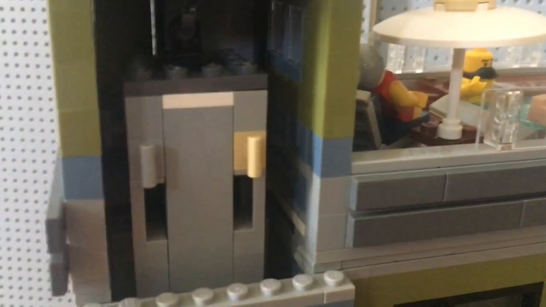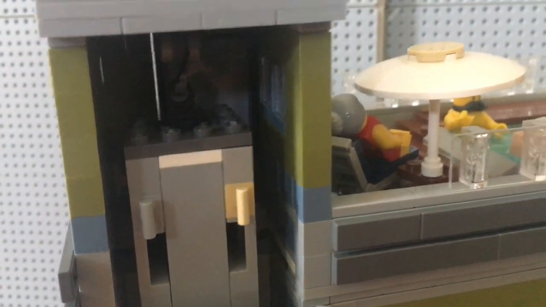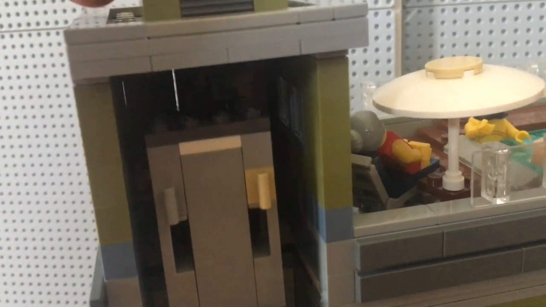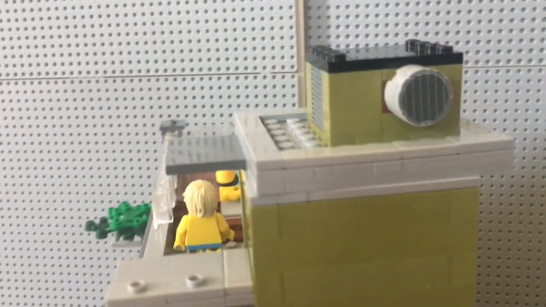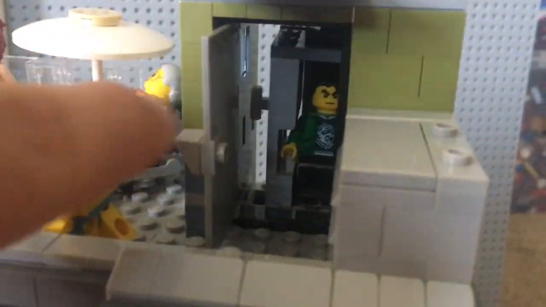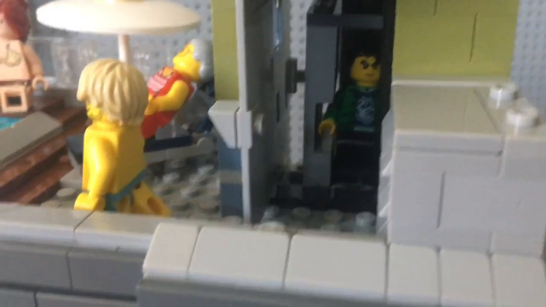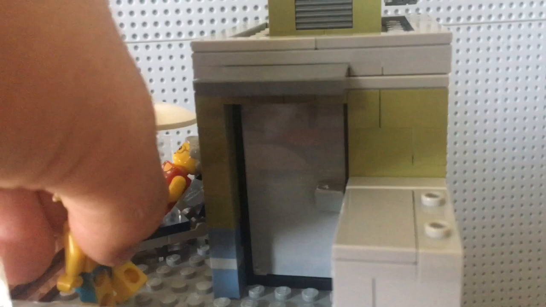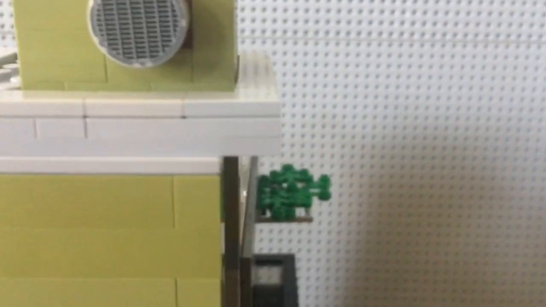So right here is the elevator shaft. You can actually see the elevator. On the other side you have a minifigure that's actually in there. I'll move around to that side to give you a look at that. If I open up this door, you can just see him sitting right there in the elevator. Kind of cramped, but it is what it is. That's the smallest I could really have it.